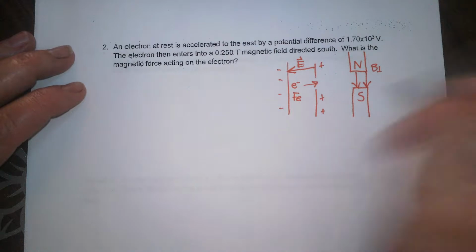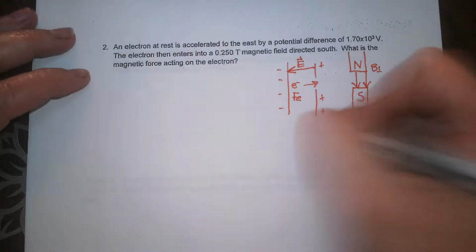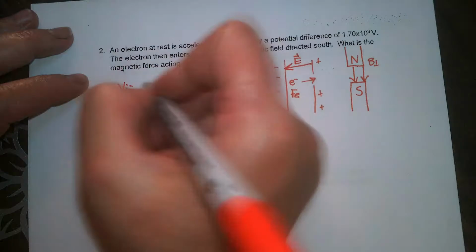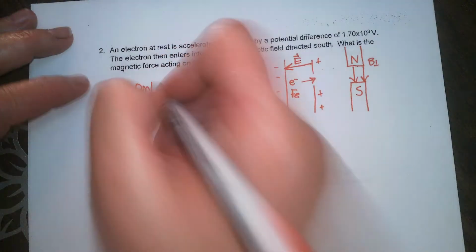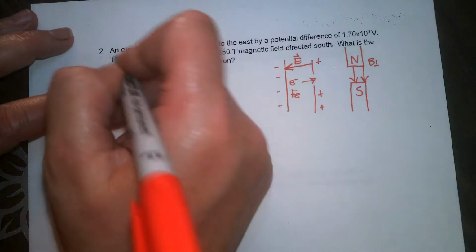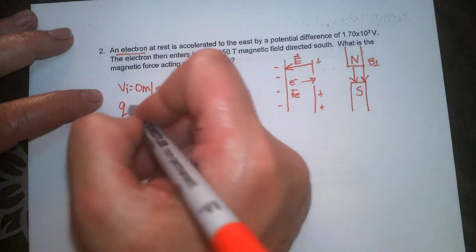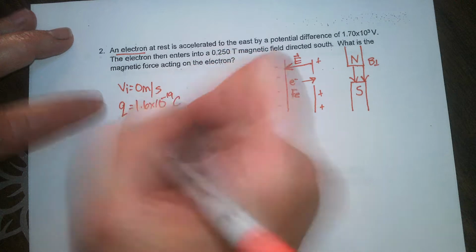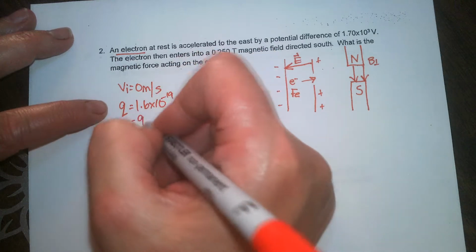And it's accelerated, or it's at rest. So our VI is 0. It's an electron. Code word for we know the Q. We know the mass.